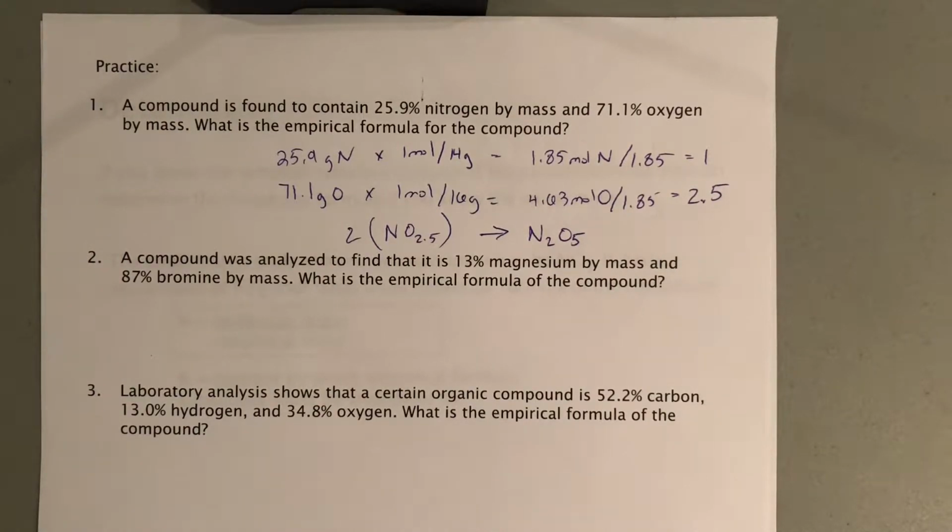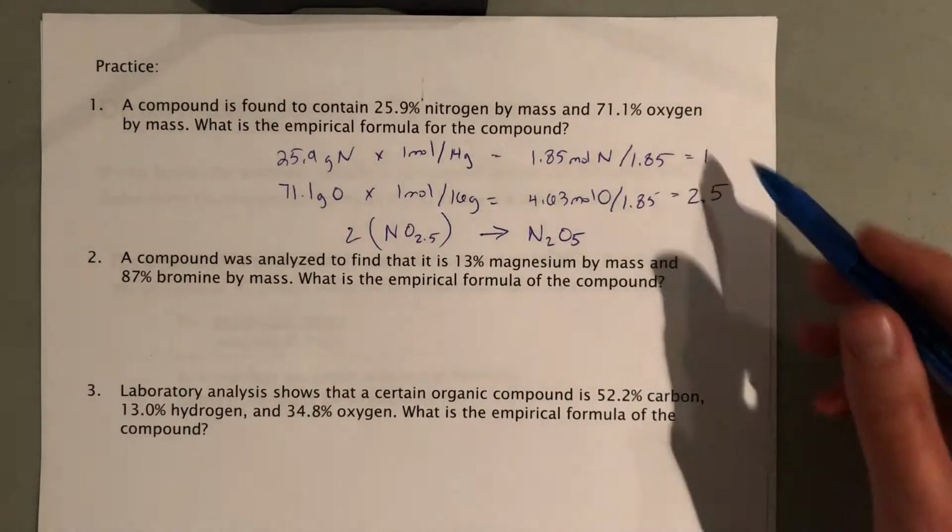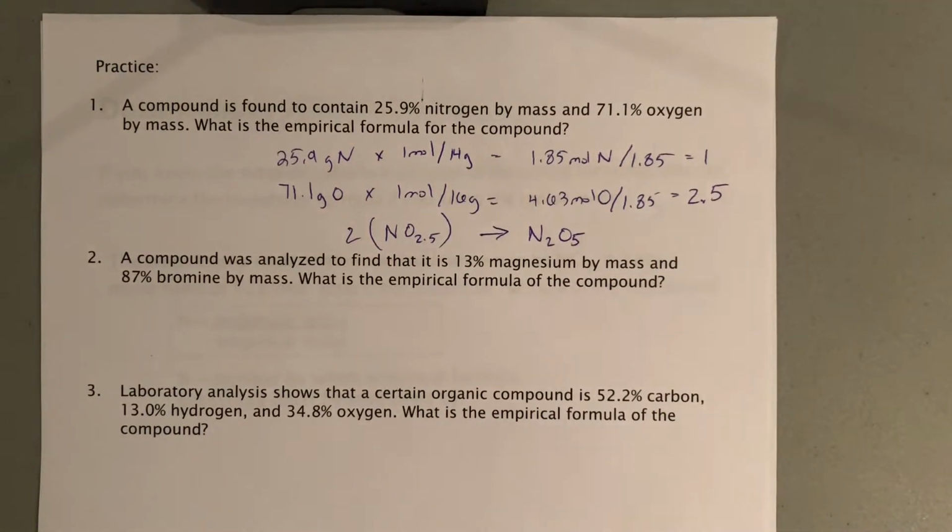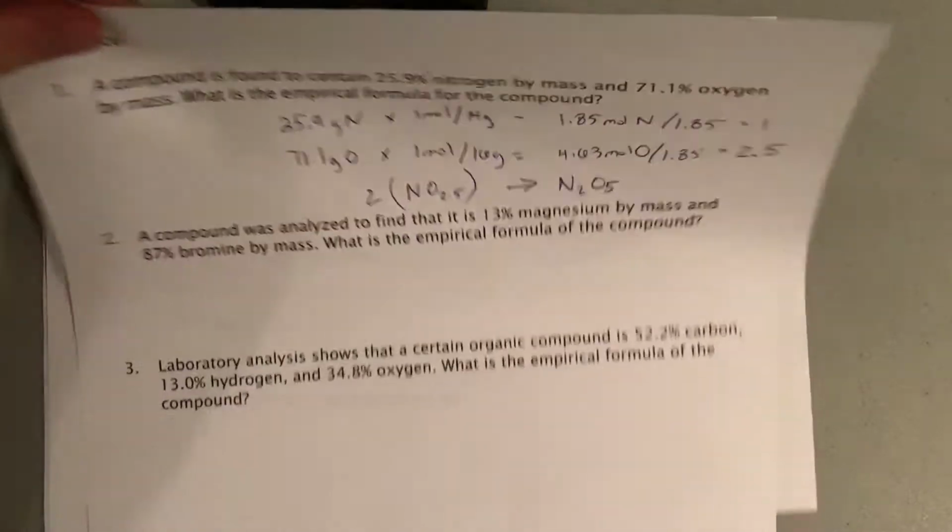Really depends on the problem. So if you get a ratio that is 1 to something that's a half, you need to double it, just as kind of an extra step at the end.